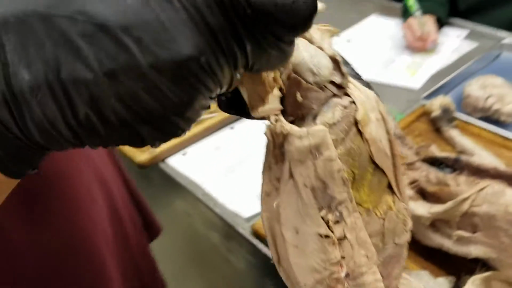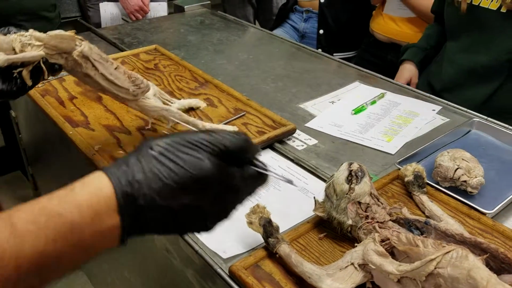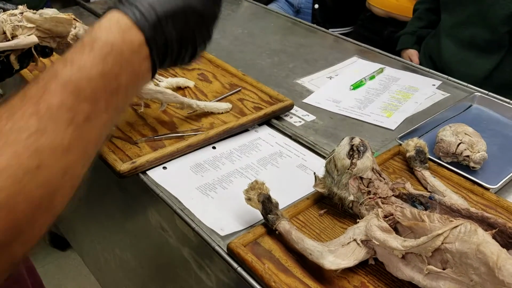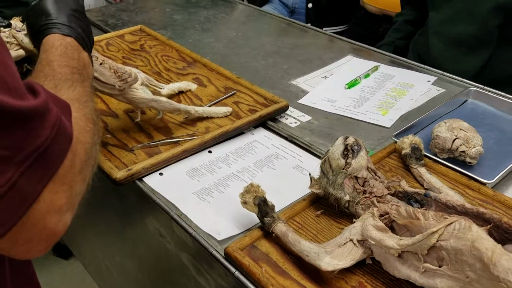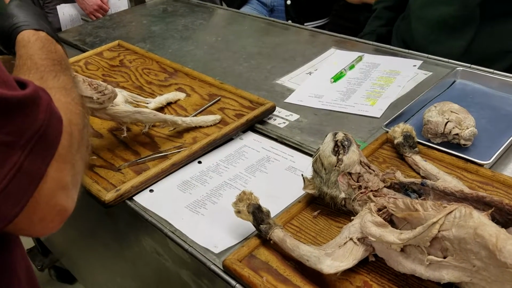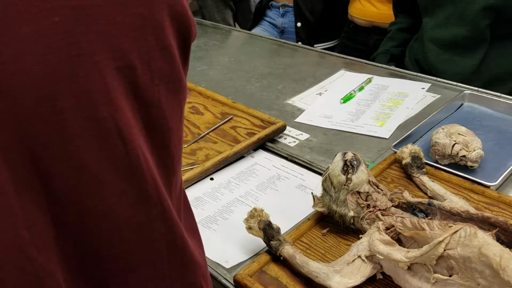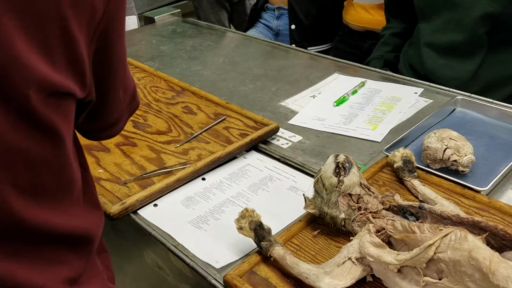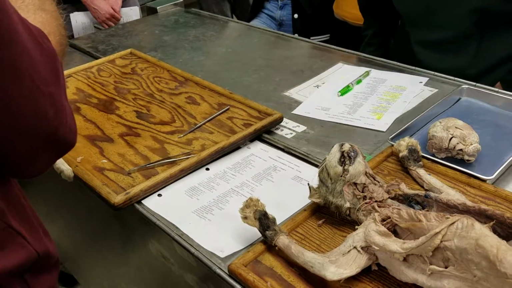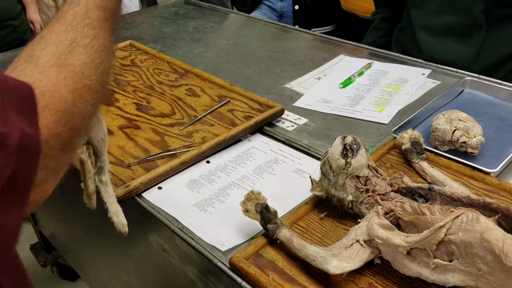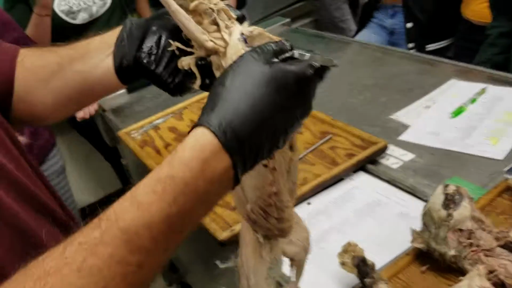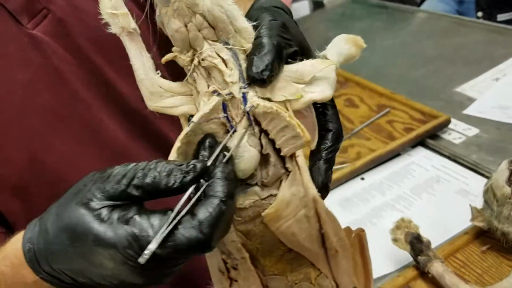Yeah, okay. And then independently coming off the aortic arch is the left subclavian artery. And that's kind of far over, but it's this thing here. So there's basically two things that come off the aortic arch, subclavian and brachiocephalic arteries. Okay, good.